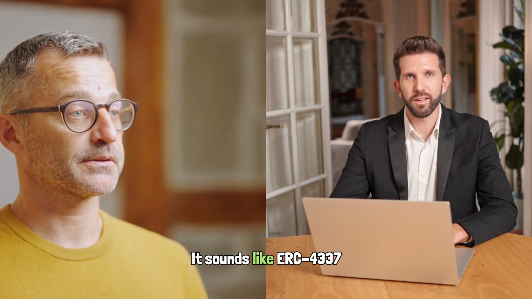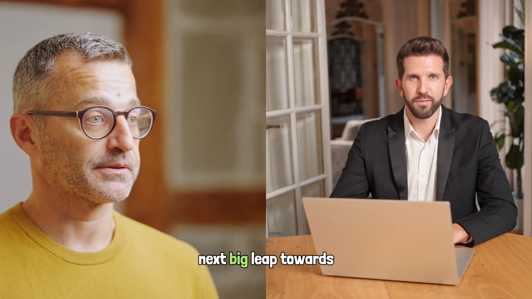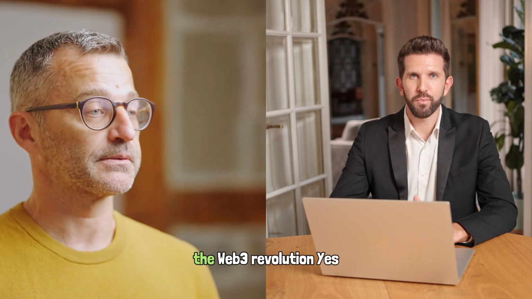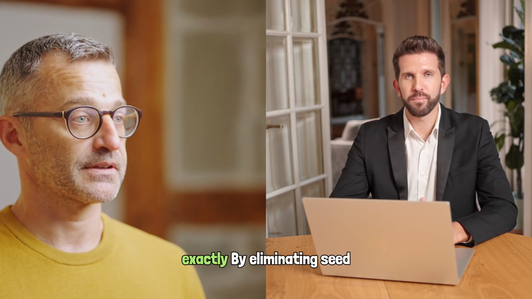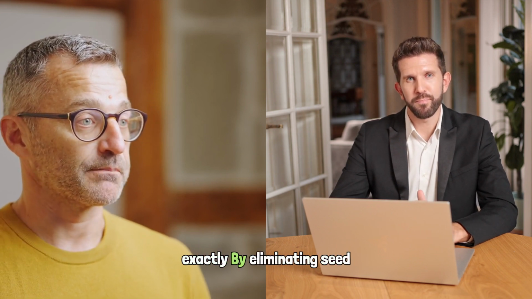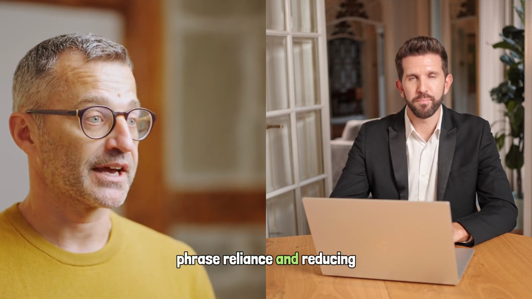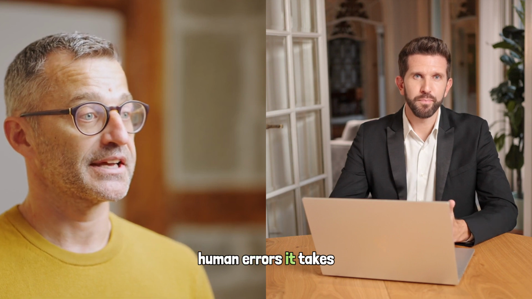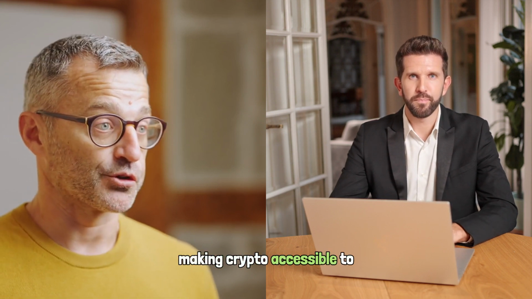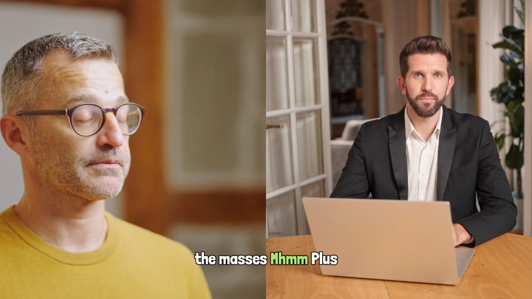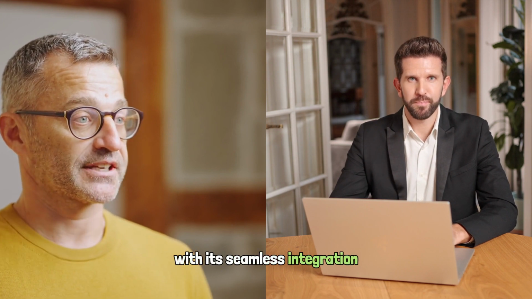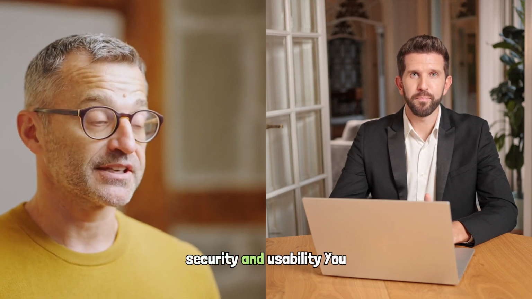It sounds like ERC 4337 might just be the next big leap towards achieving what many call the Web3 revolution. Yes, exactly. By eliminating seed phrase reliance and reducing human errors, it takes a big step towards making crypto accessible to the masses. Plus, with its seamless integration into the user experience, it's a win-win for security and usability.